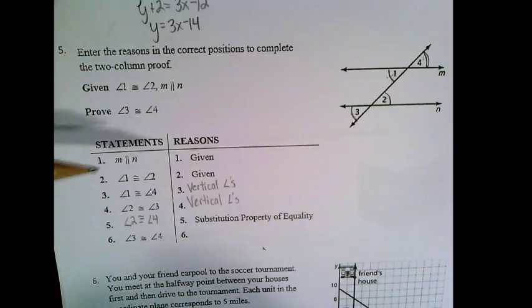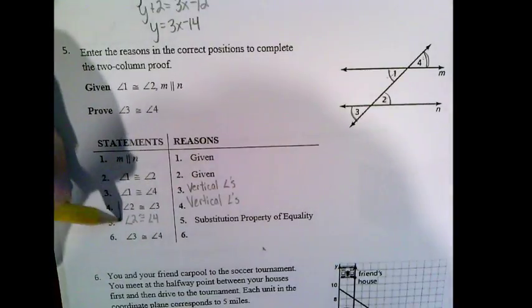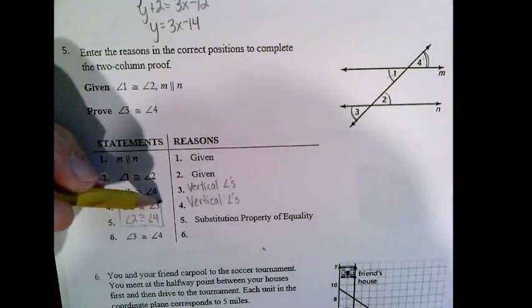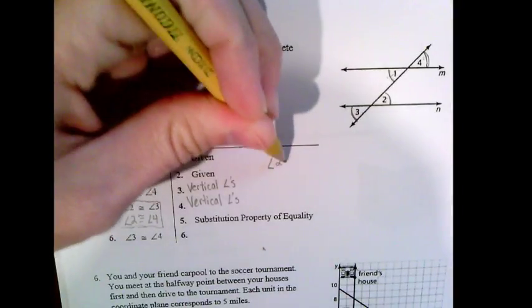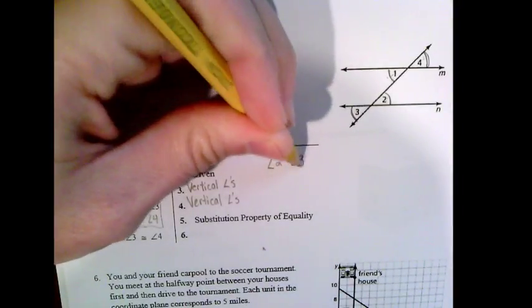So let's just check this out. Now that I've got this set up, I just want you to keep this in mind when you're taking your test, you're going to get to the point where you want to set up transitive property, basically. So if you guys look right here, I'll draw it out like I do in class. I have angle 2 is congruent to angle 3.